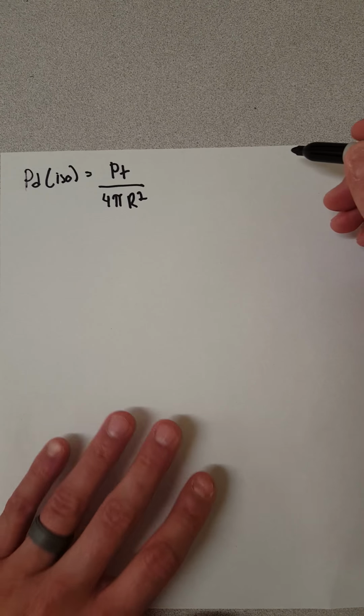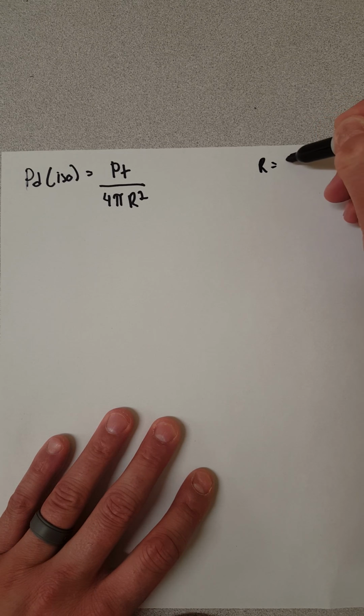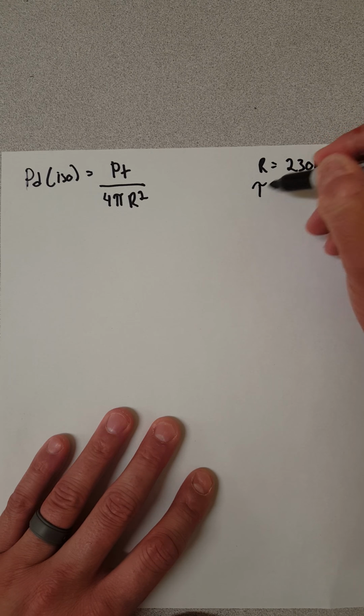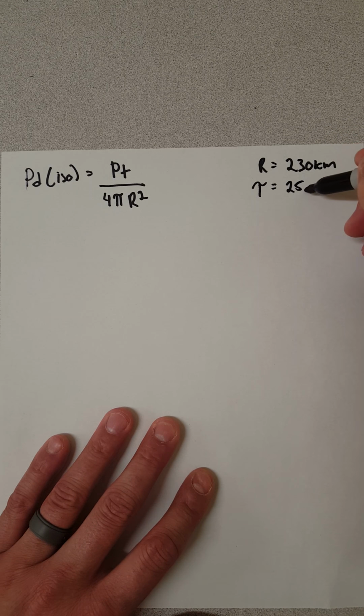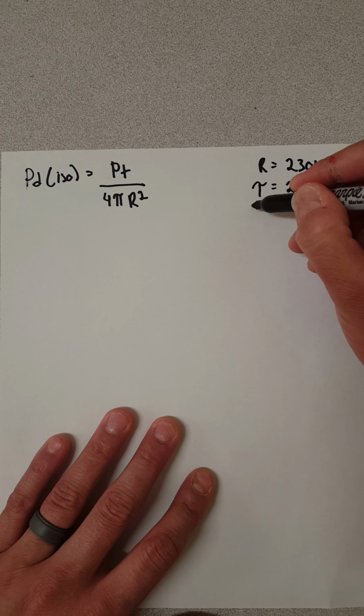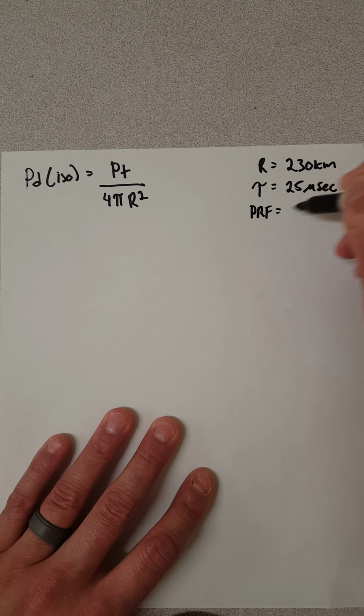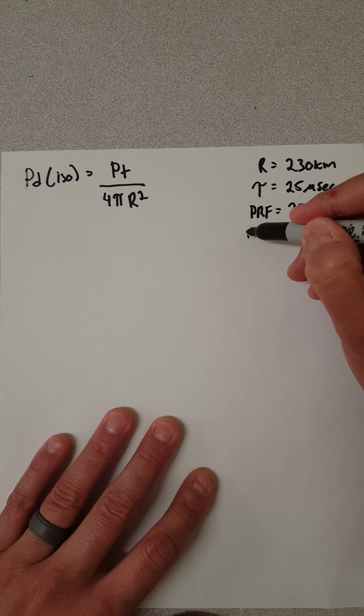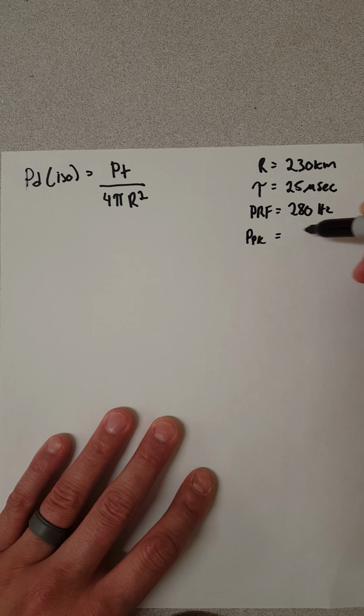The givens for this formula are range is equal to 230 kilometers, a pulse width of 25 microseconds, a PRF of 280 hertz, and lastly, a peak power equal to 43 kW. Now that we've got the formula and the variables, we can start pulling apart the equation.